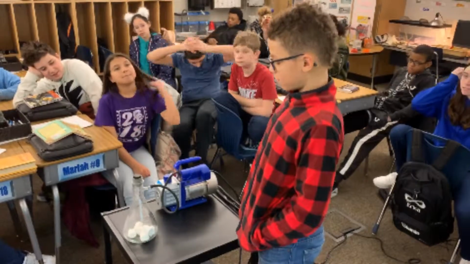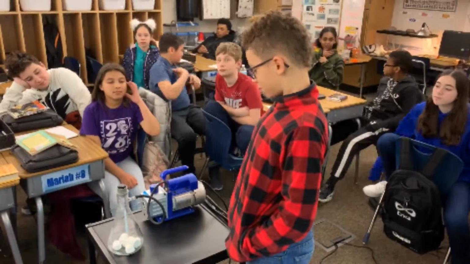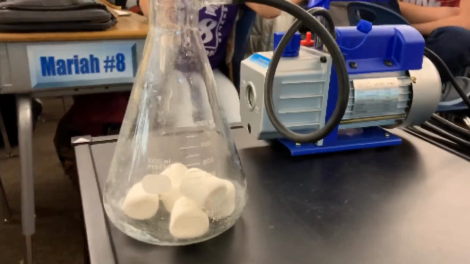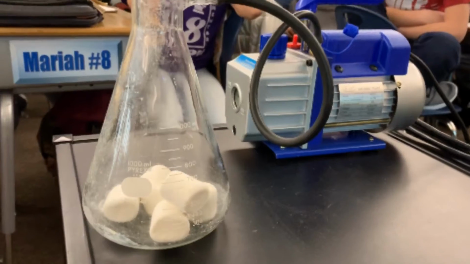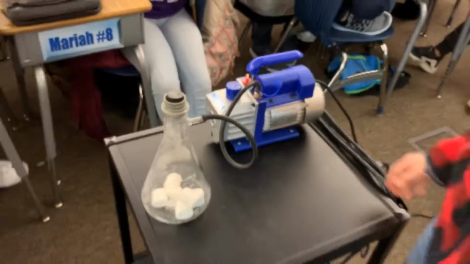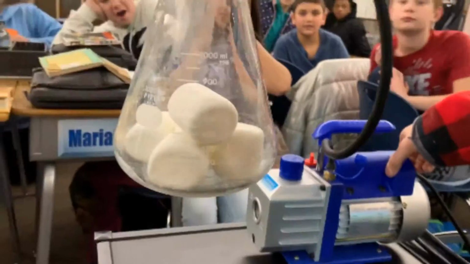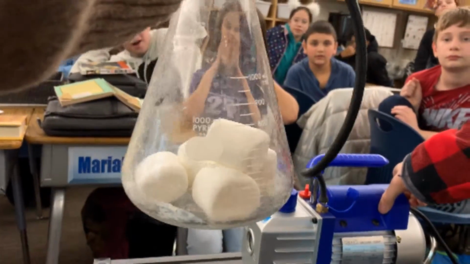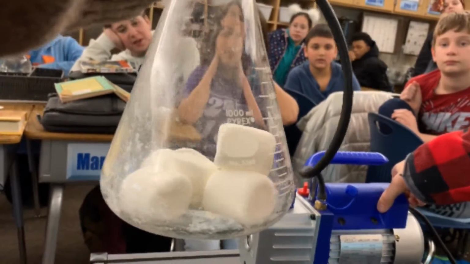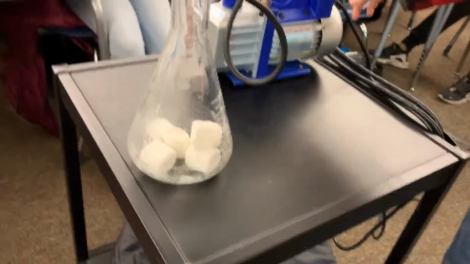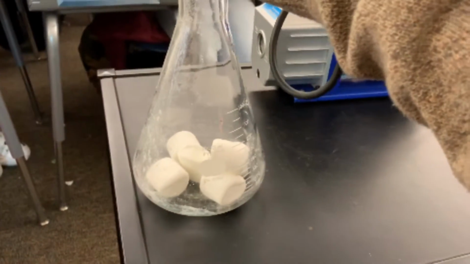And I'm back with Alex and our vacuum pump. Alex, what did we put in the Erlenmeyer flask? What's in there? Yeah, we put some marshmallows inside. We want to find out what happens to a marshmallow when it's hooked up to a vacuum pump. And we've got the top sealed. Okay, Alex, flip on the pump. Let's see what happens. Watch the marshmallows. Looks like they're changing. Okay, flip it off. Okay, and let's see what happens when we release the top, the cork here.